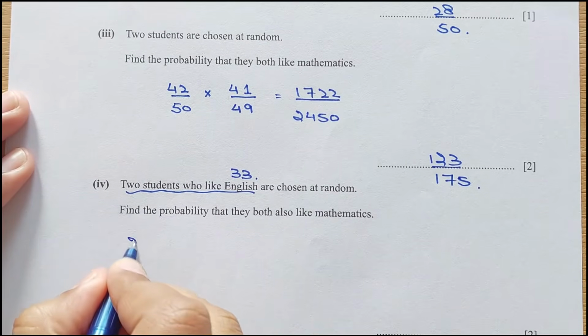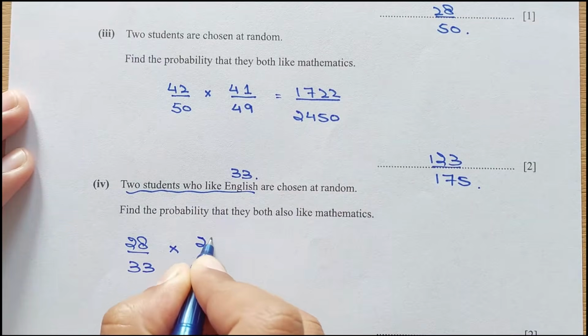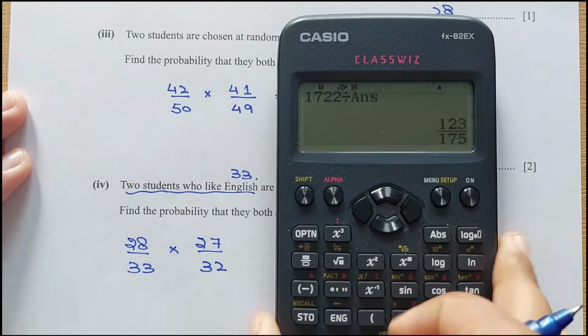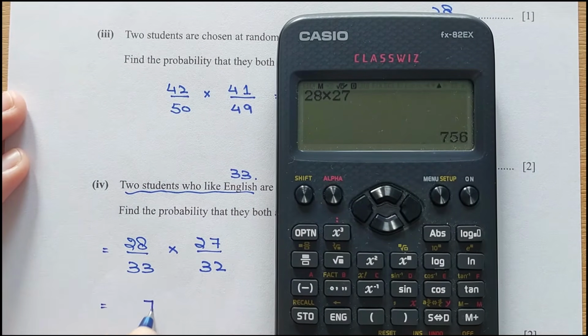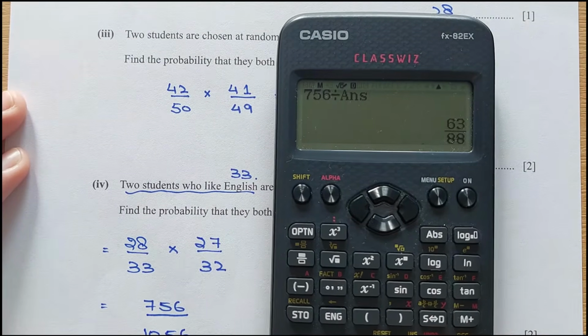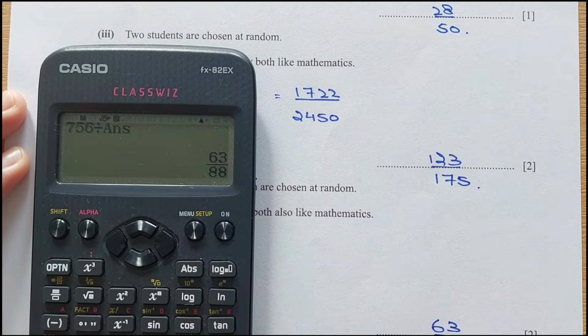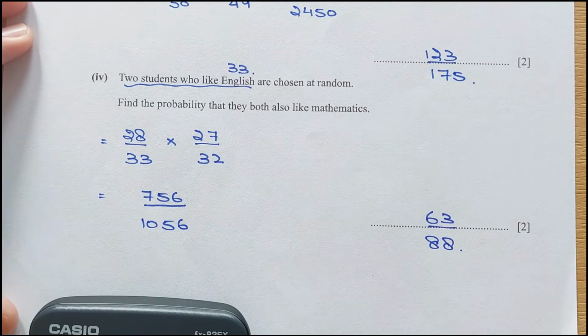If the first student likes mathematics, it is 28 out of 33, times the second, 27 out of 32, sorry, 33 minus 1 is 32. Okay, 28 times 27 is 756, divided by 33 times 32, which is 1056. 756 divided by 1056 is 63 out of 88 in its simplest form. This is the probability that both students like mathematics.